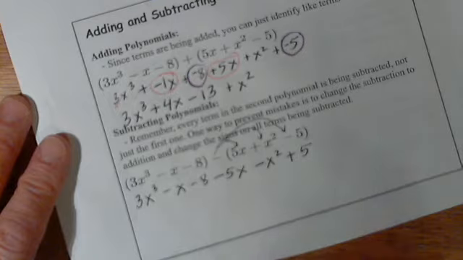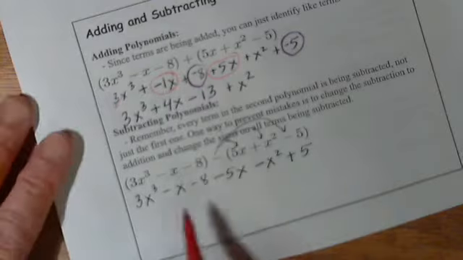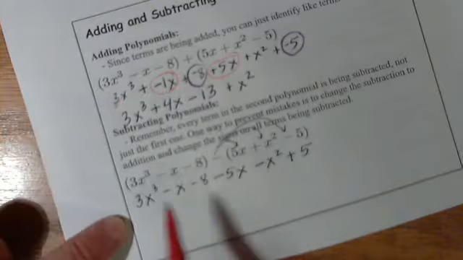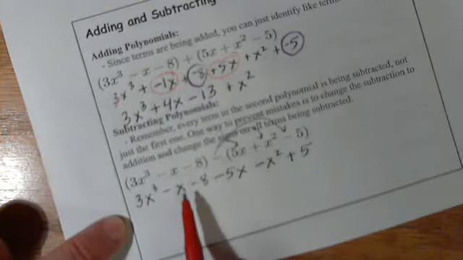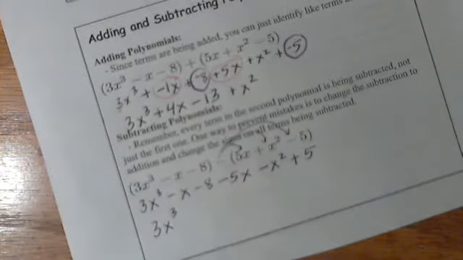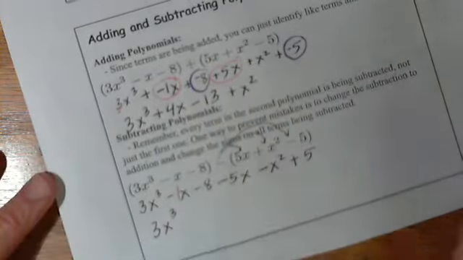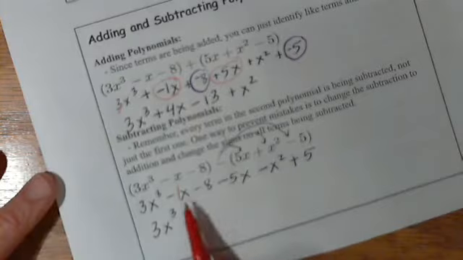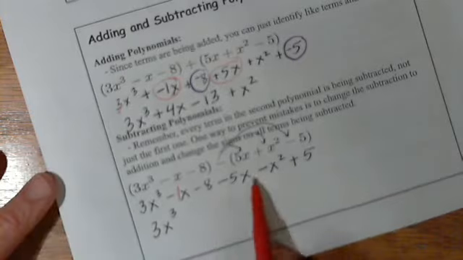Okay, now let's combine our like terms. Let's see, 3x cubed. Are there any other x cubes? Nope. You just write that one down. There's nothing to combine it with. Alright, a bare naked x, I can put a 1 there. Let's see, any other plain x's? Yep, there's 1 here and 1 here.